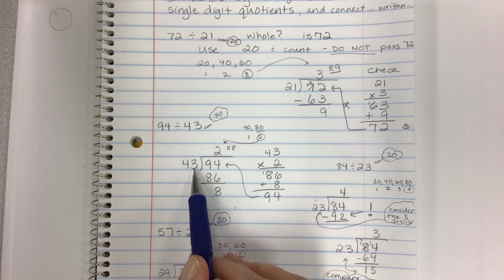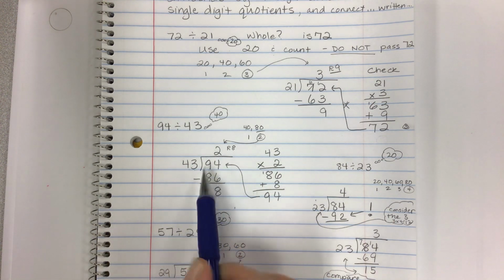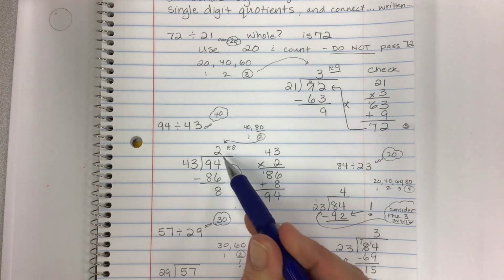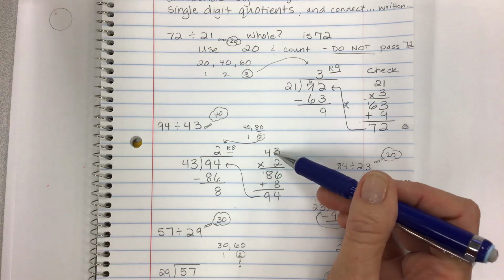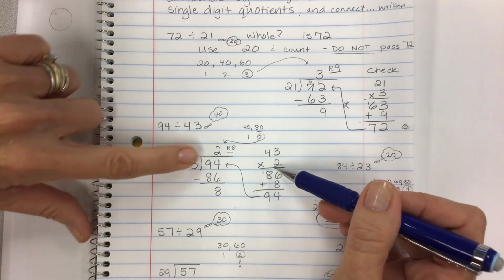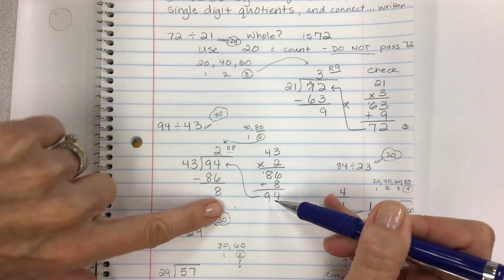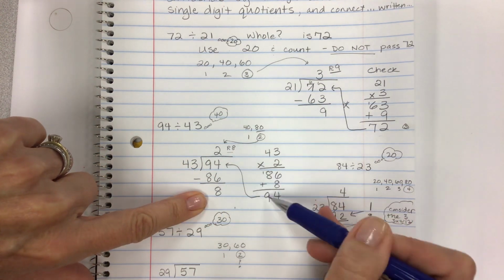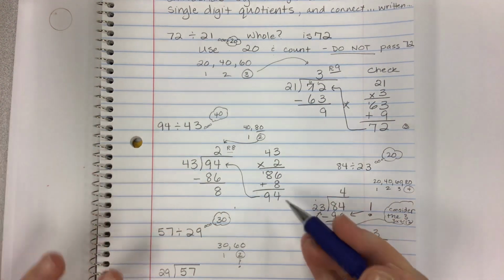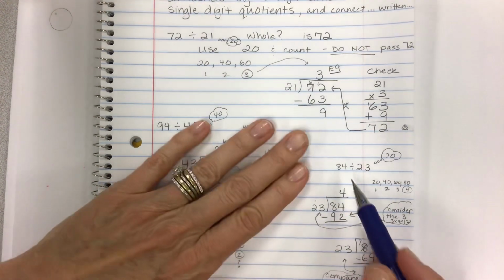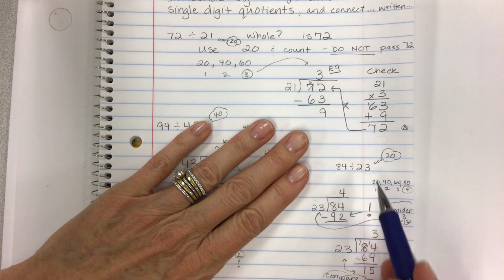So let's try that. 2 times 3 is 6, 2 times 4 is 8. You always want to end up with less than your whole so that you can subtract and figure out what's left. Put it in the remainder. Do your check. 43 times 2, you get 86 plus your remainder, and then you have your 94, and always go back and make sure it matches. Yay! So what happens when we have a problem like 84 divided by 23?